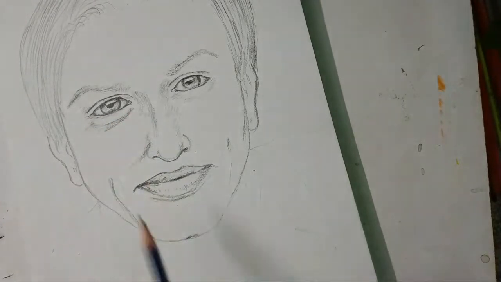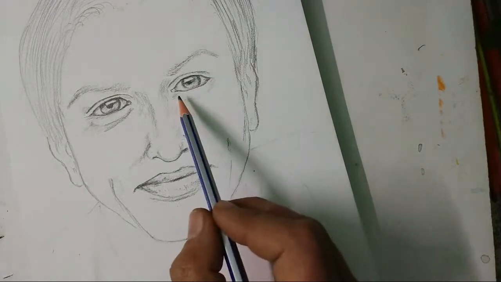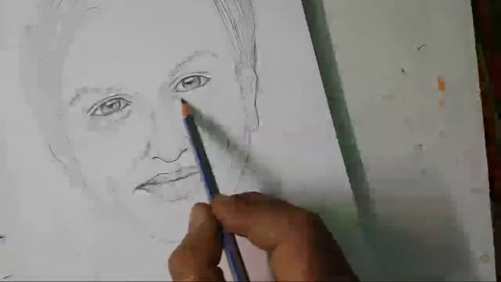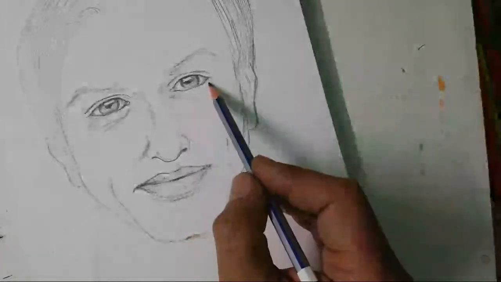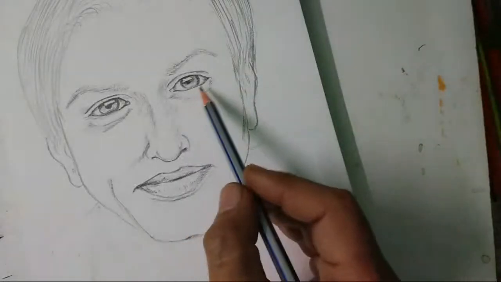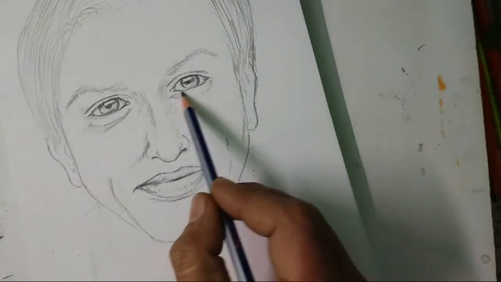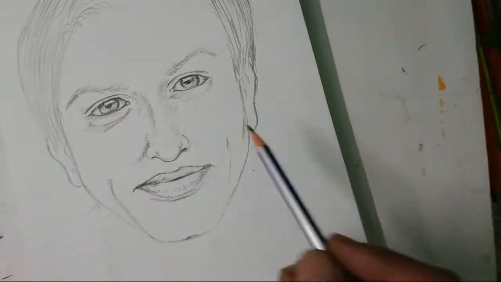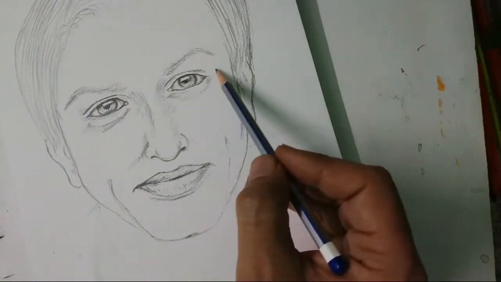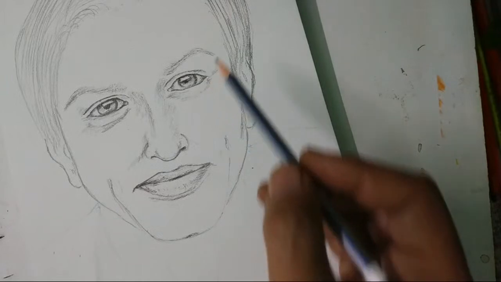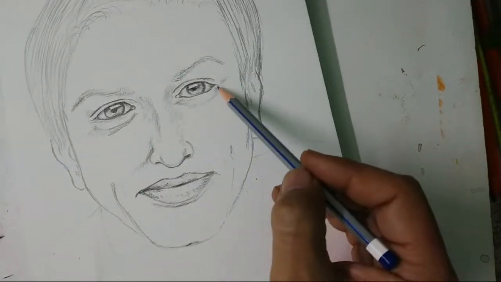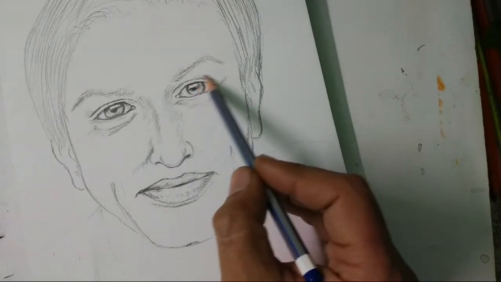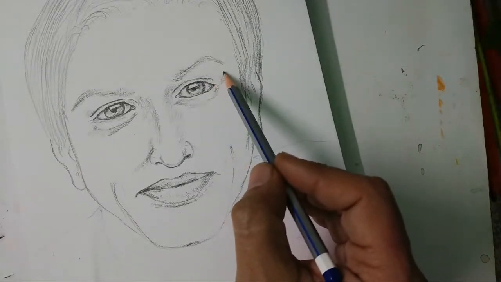Now when you give shade, keep the shading. After that, now the upper part, I am putting a soft shade on the areas where I want to give some round effect or shade.